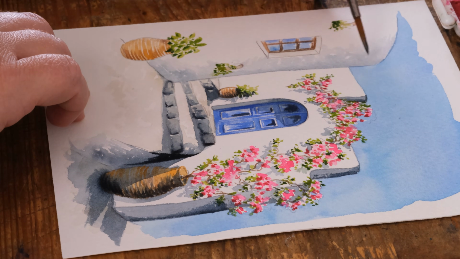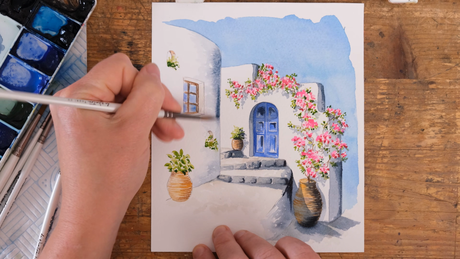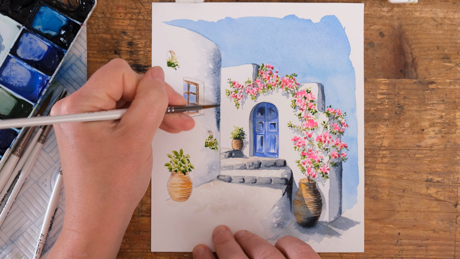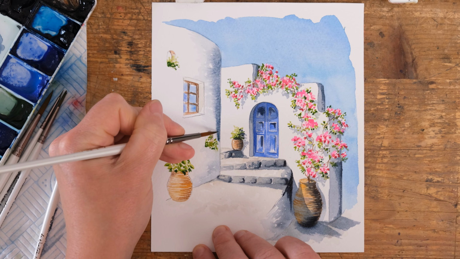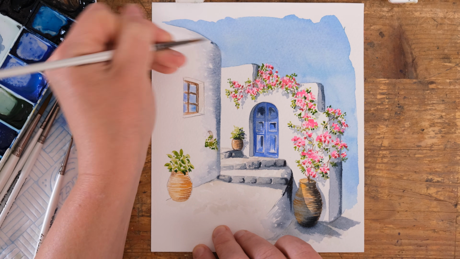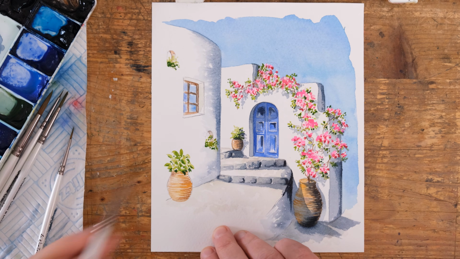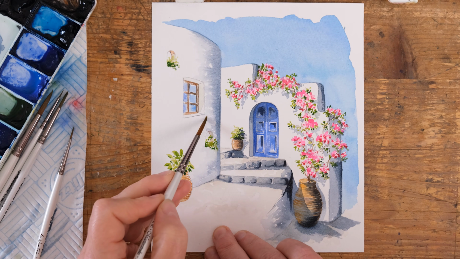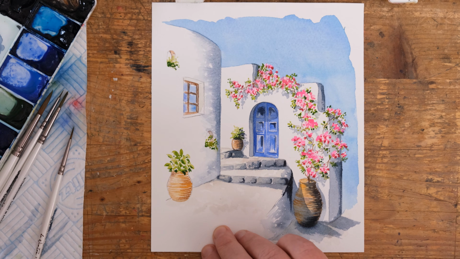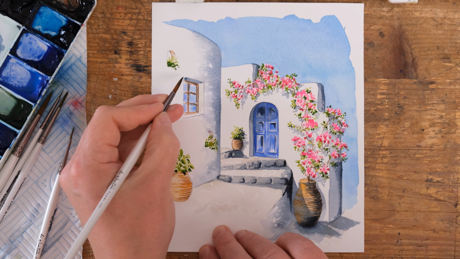And I am going to increase the darkness on that side, but it'll come round and fade out. And then we have our window, so the light coming in from the top.